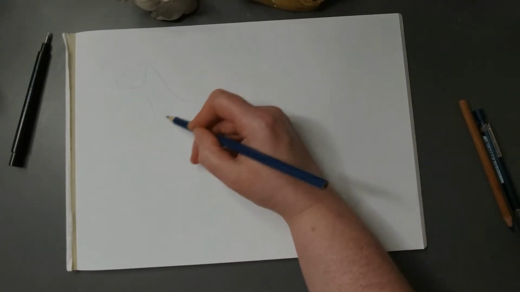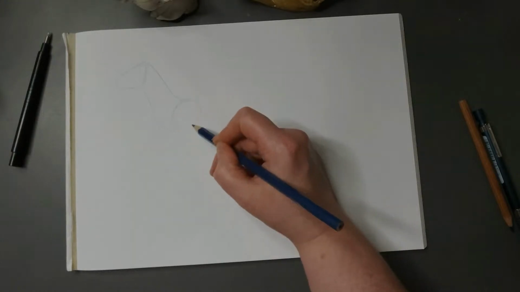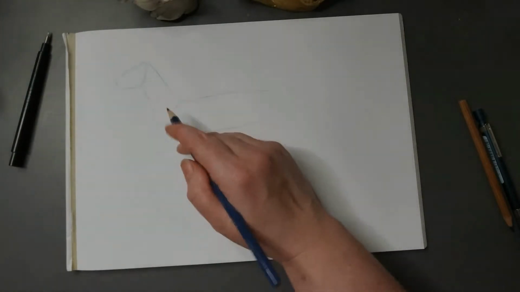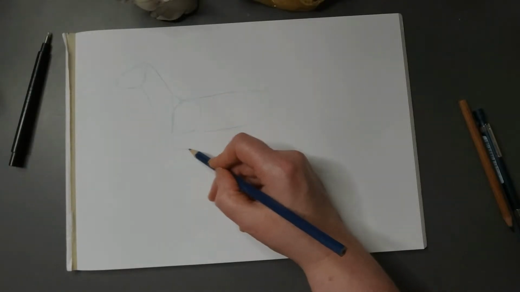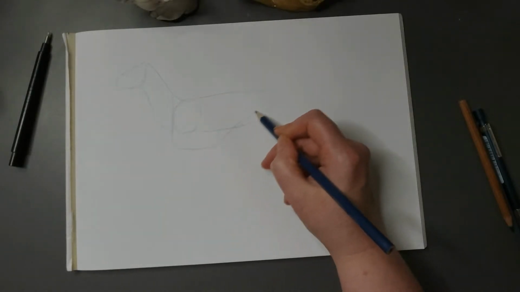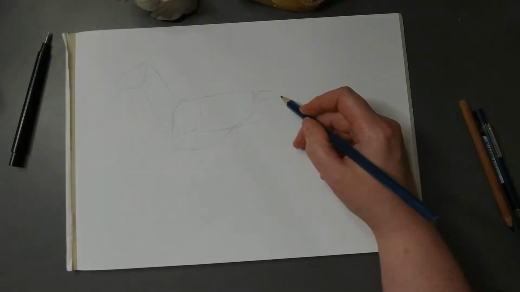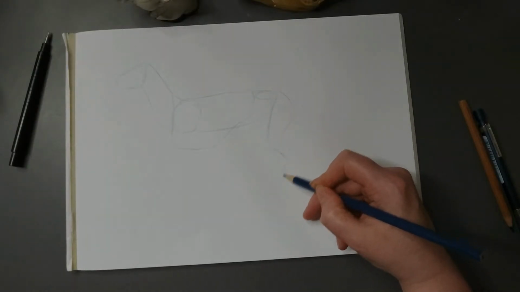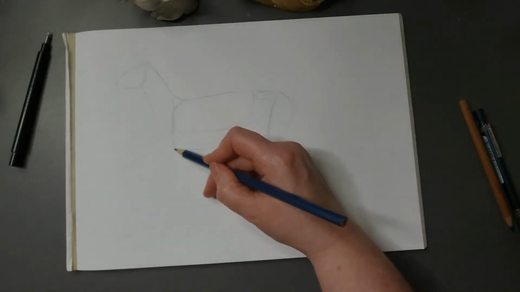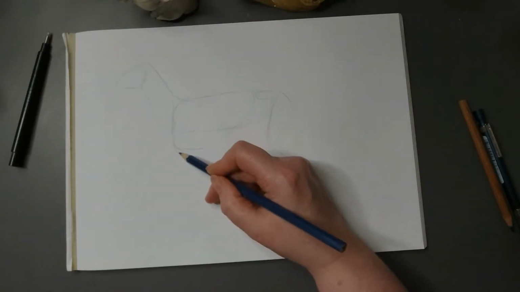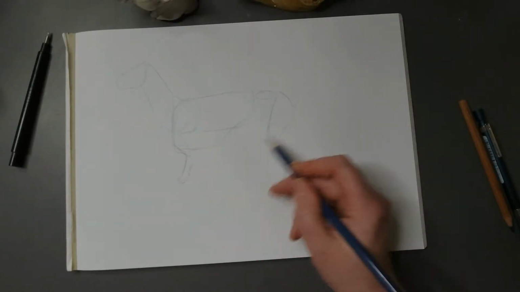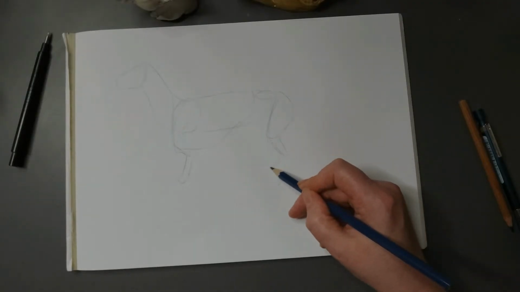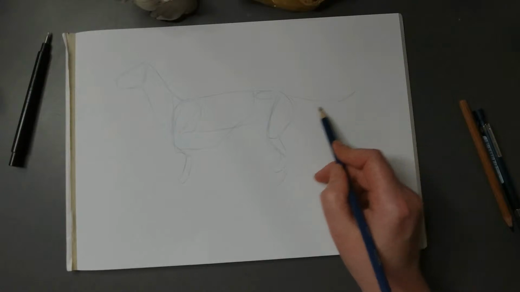So I'm going to elongate the neck. They have long bodies, but they have deep, deep rib cages. And they often have stumpy little legs. And a little tail.